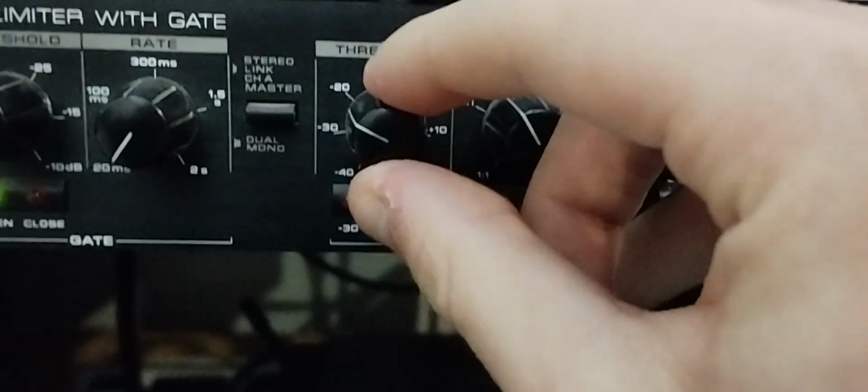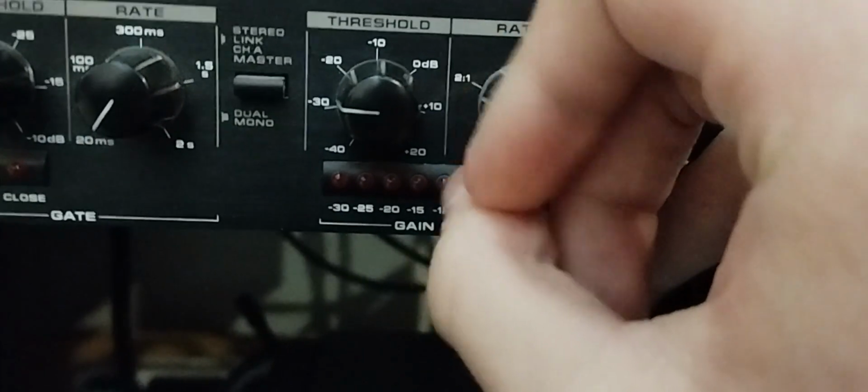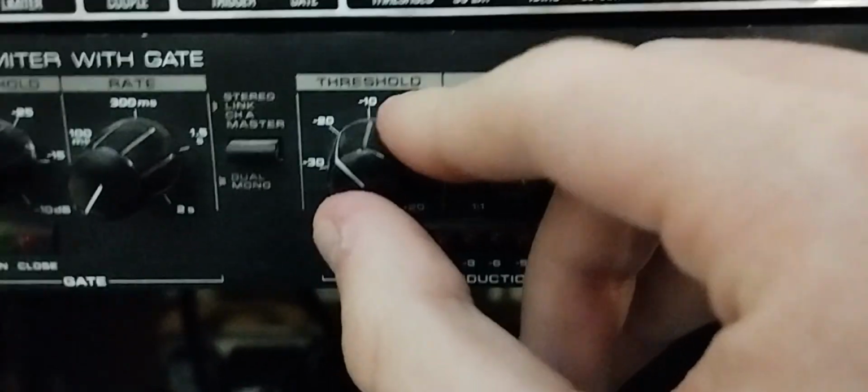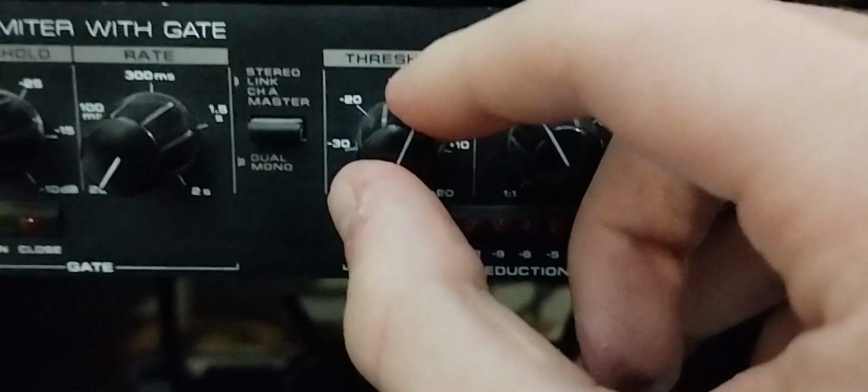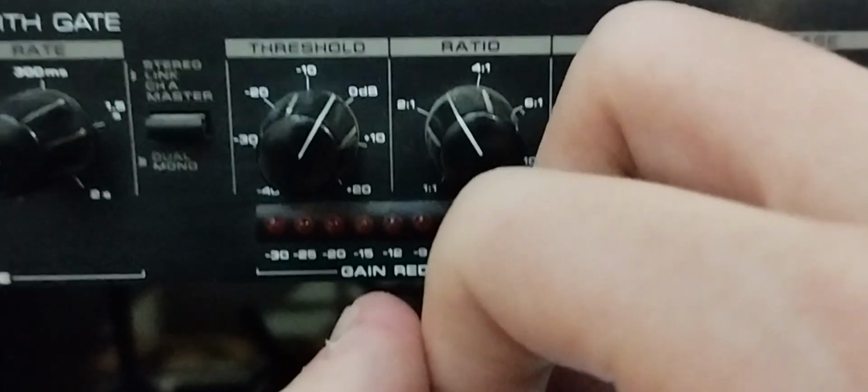It determines the volume level above which compression is applied. So if the threshold level is low, everything above it will be dropped in volume. Something to remember is that there is no perfect threshold setting. It all depends on the sound output for everyone playing.